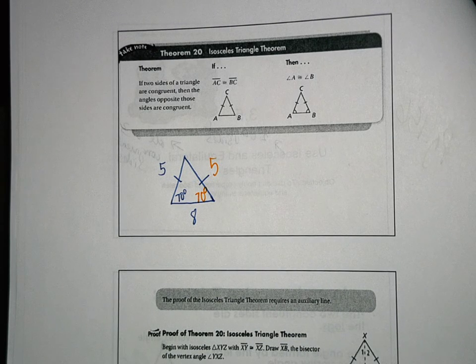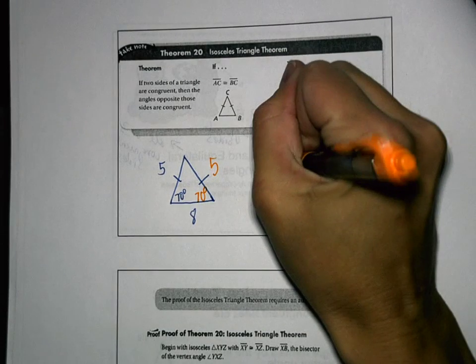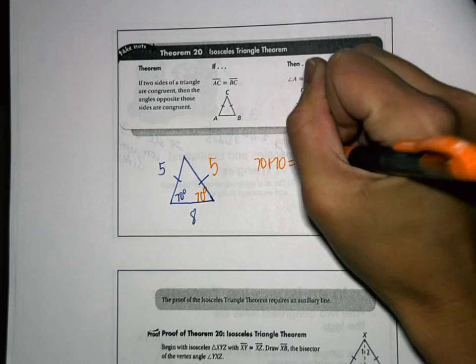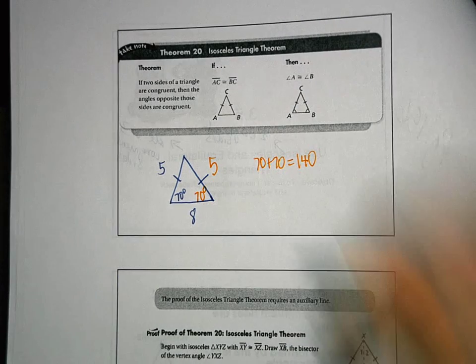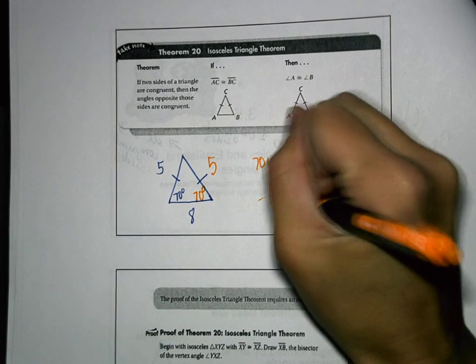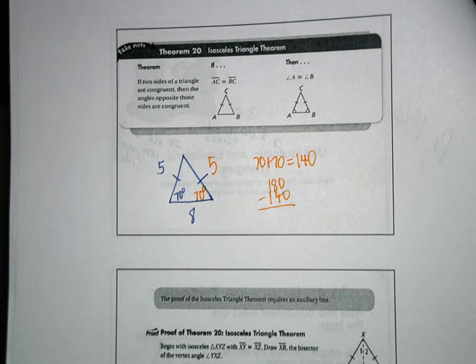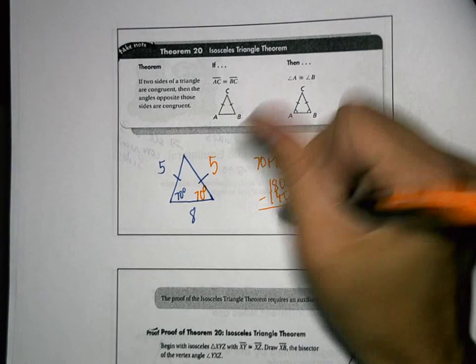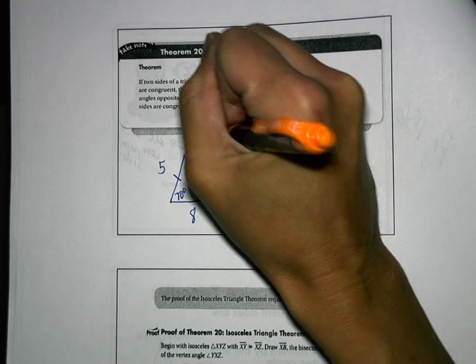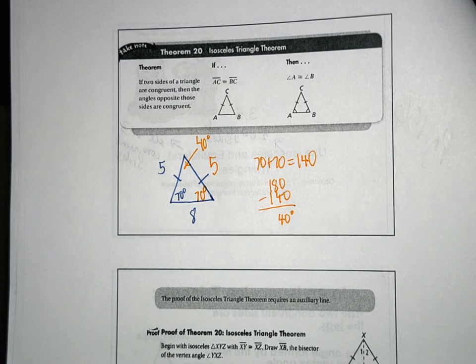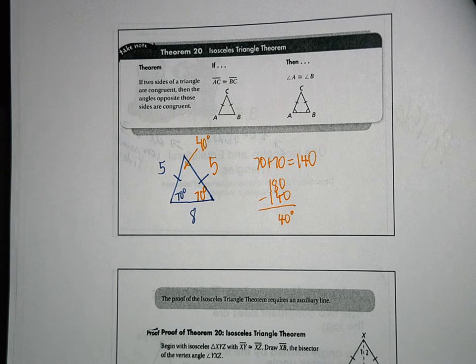Okay, and my last angle, who can explain how to do that? Okay, Spencer. 70 plus 70 equals? Okay. Shh. 180 minus 140. Good, and then you take 180 because all triangles equal 180 and you subtract it and you get 40 degrees. So this angle right here is 40 degrees. Okay, does anybody have any questions there? Okay.